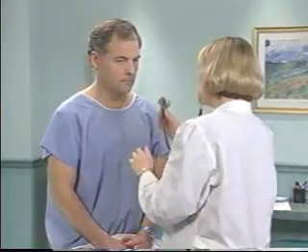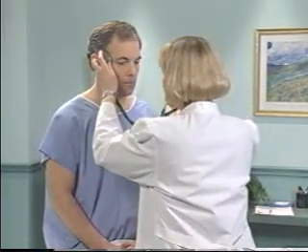Using the tips of your middle and index fingers, palpate the temporal arteries. Their pulsations should feel equal. Listen for bruits over the temporal arteries. You should not hear any.